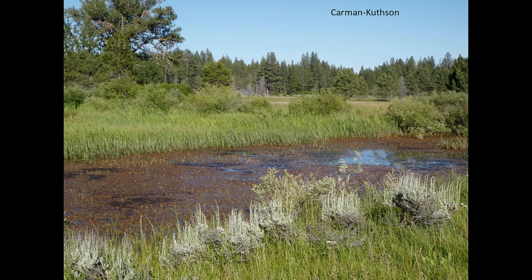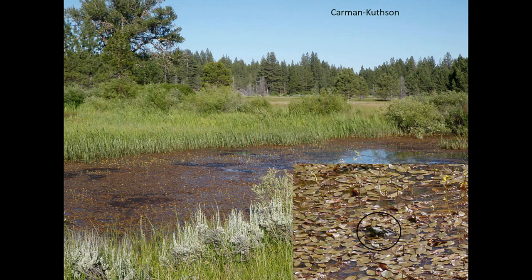I don't know how many bullfrogs were in this system, but probably close to 100,000. And then I was eating lunch at the pond, and the crayfish smelled my sandwich and started coming out of the water. So we don't know what we're doing in terms of potentially allowing invasive species to move in.